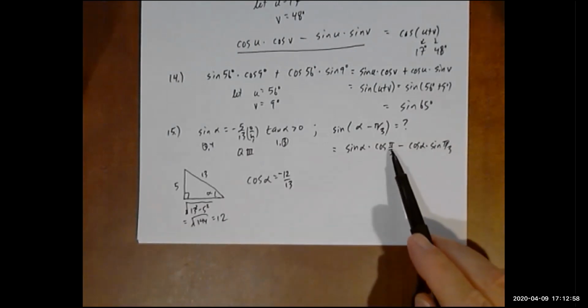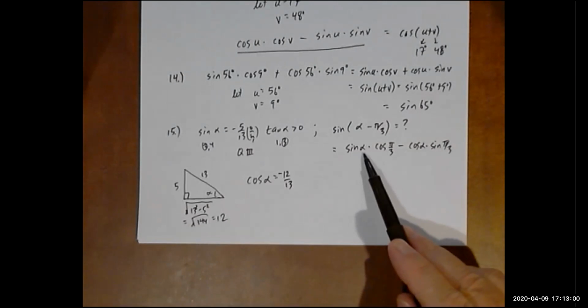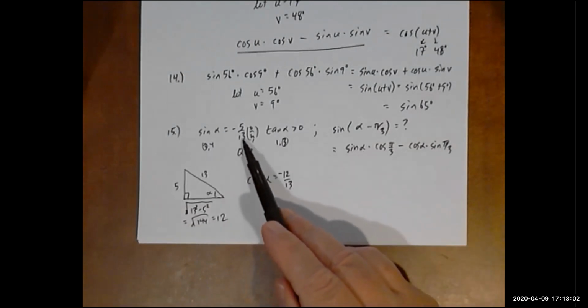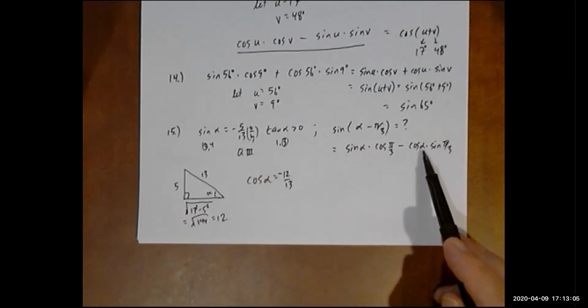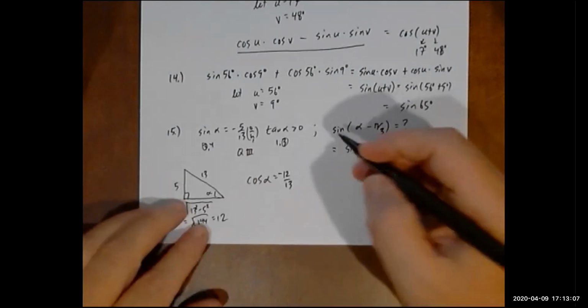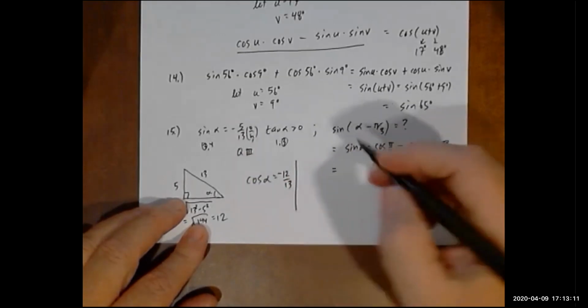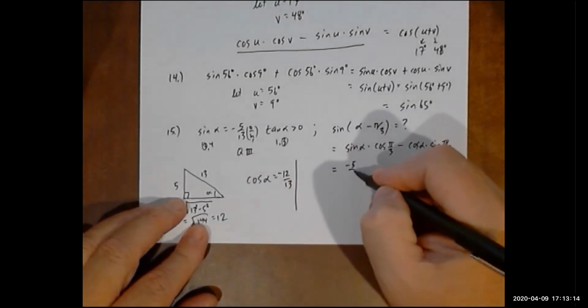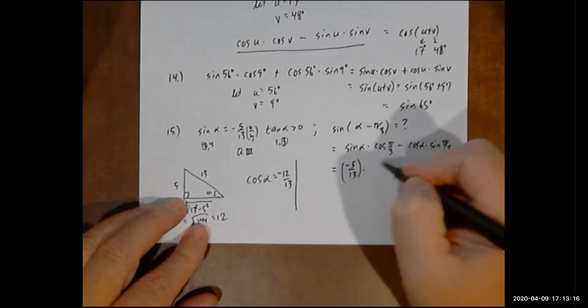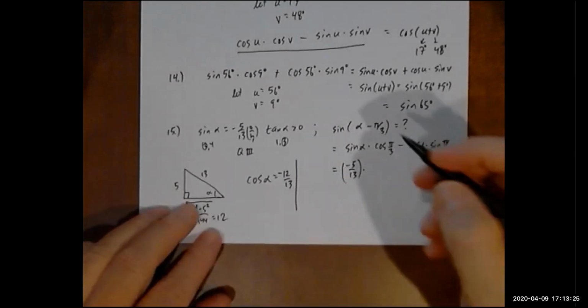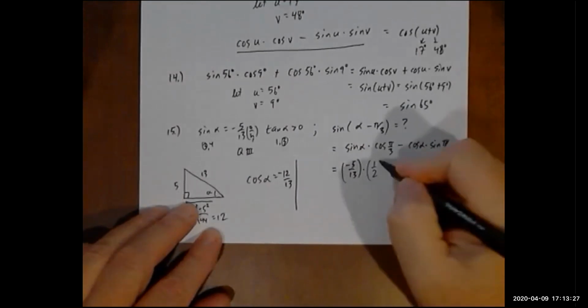So now I've got everything I need for this formula. The pi over 3 is already here. I know sine of alpha is -5/13. I now know cosine of alpha is -12/13. So I can plug everything in. Sine of alpha is -5 over 13. Let's go ahead and plug in. What's the cosine of pi over 3? That's in the first quadrant. It's that sort of like that third point up there. I believe it should be 1/2.